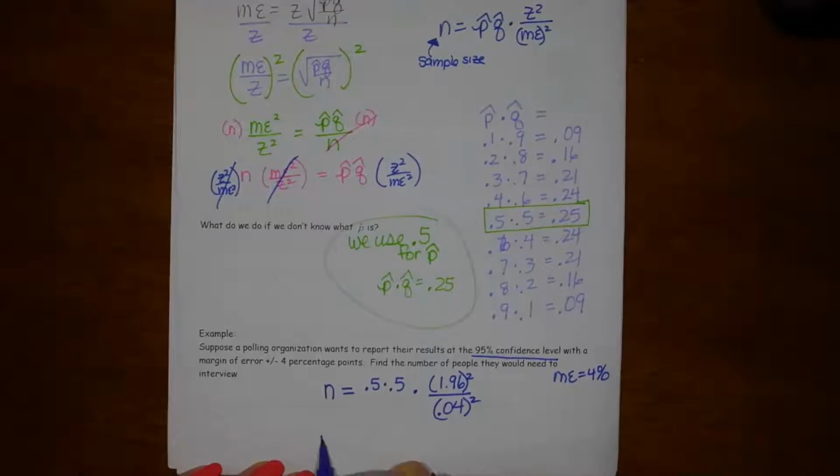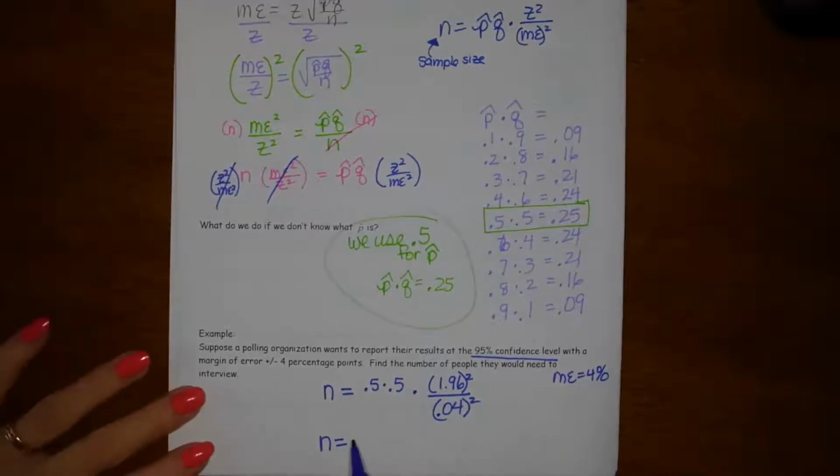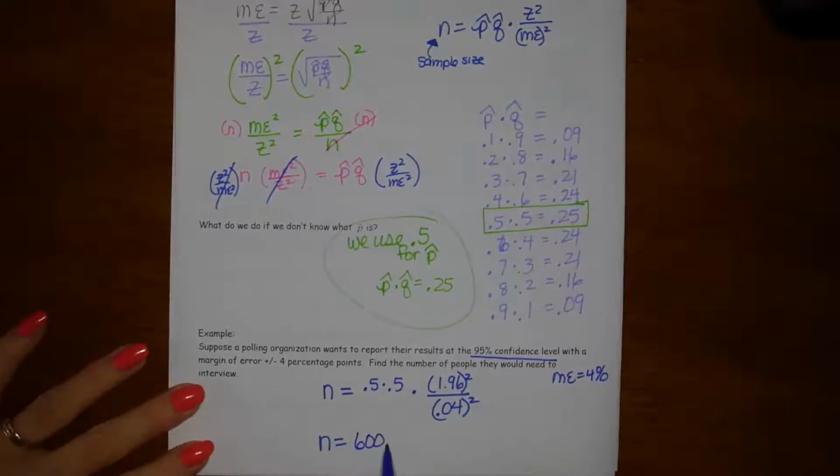So plug that in. There's one thing we need to learn. Tell me what the decimal is. I realize we're not going to use a decimal because these are people. We do not get parts of people. So make sure that you get 600.25.